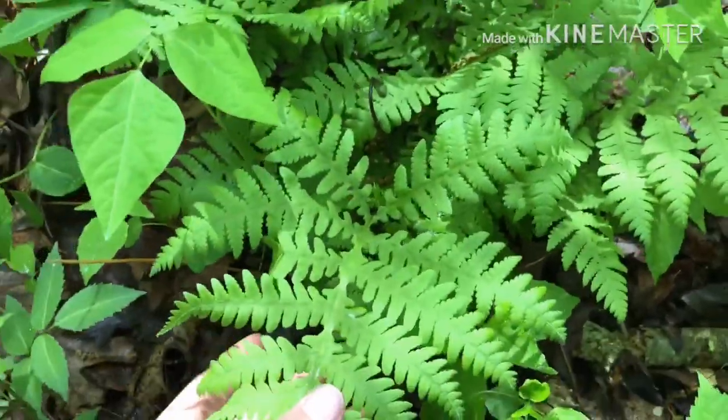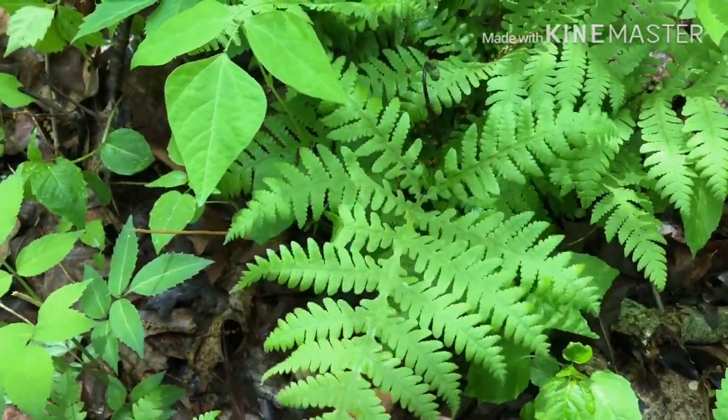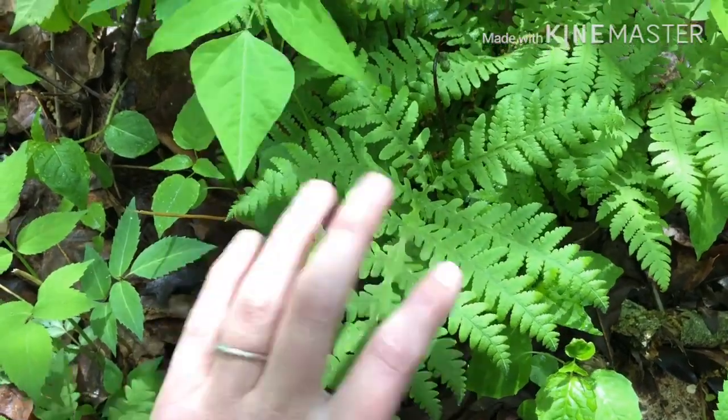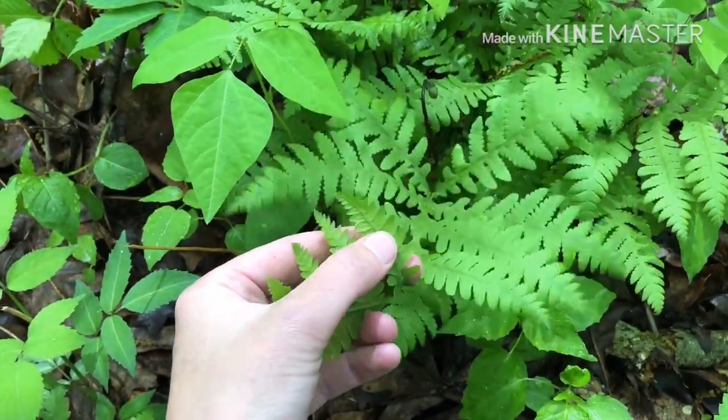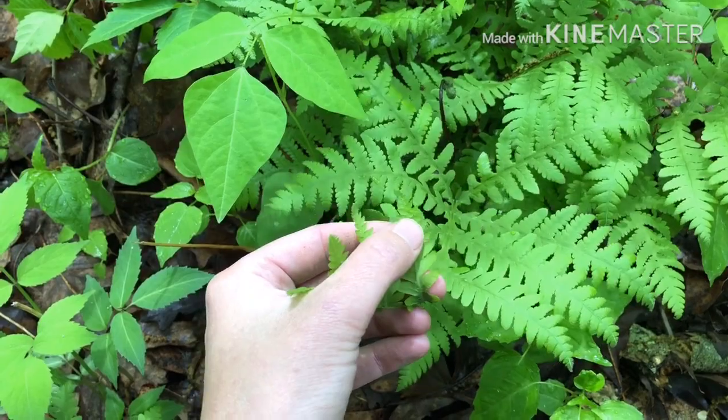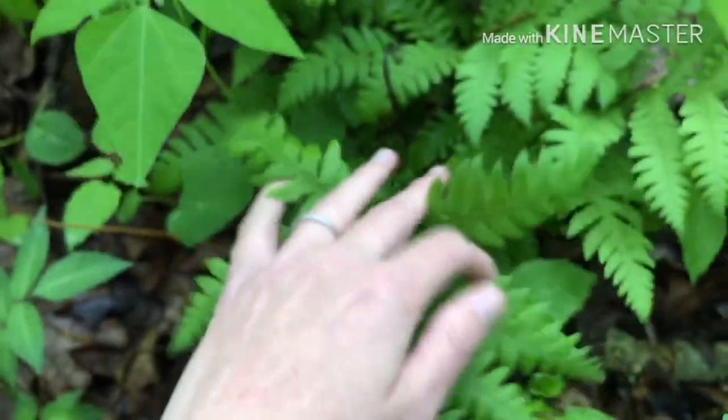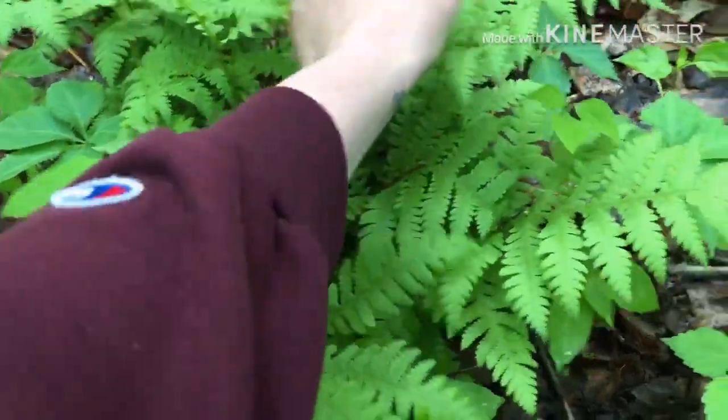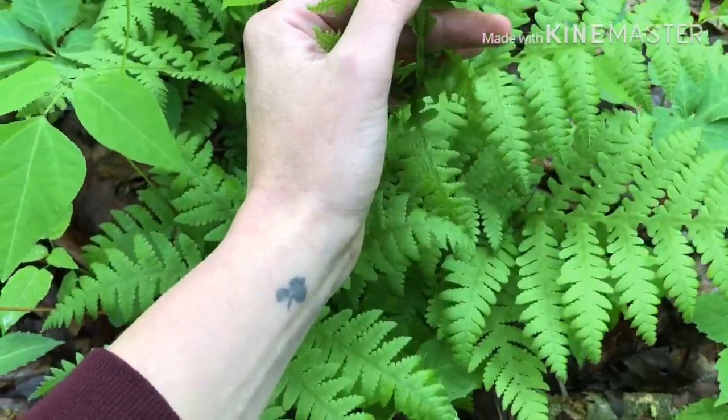But I know that the spores are produced in the sori that would be located on each of the lobes on the undersides of the leaves, and there's none on this one. So I think this is a sterile frond, and this is probably a fertile one coming up.